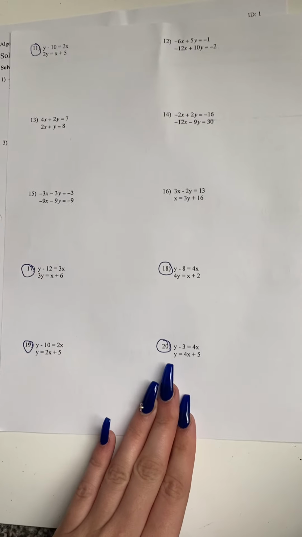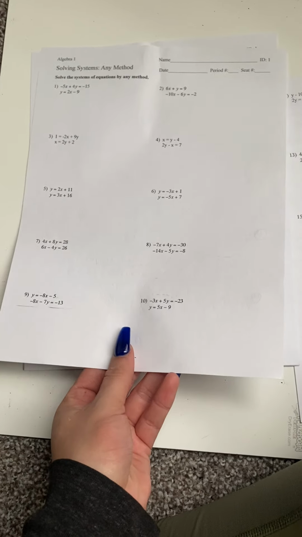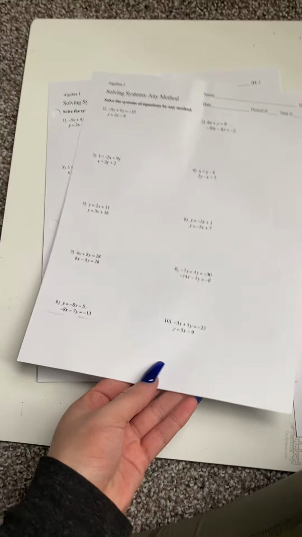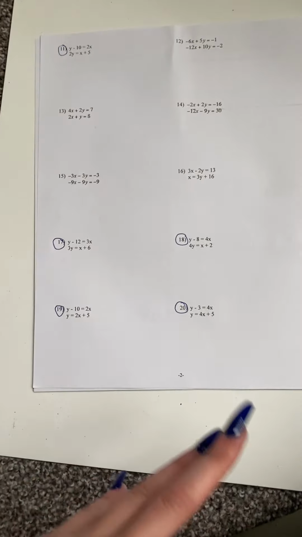Hey you all, so this is kind of day 2 of this assignment. This is the same assignment as yesterday, solving systems by any method, but today I want you to go ahead and do the back page.